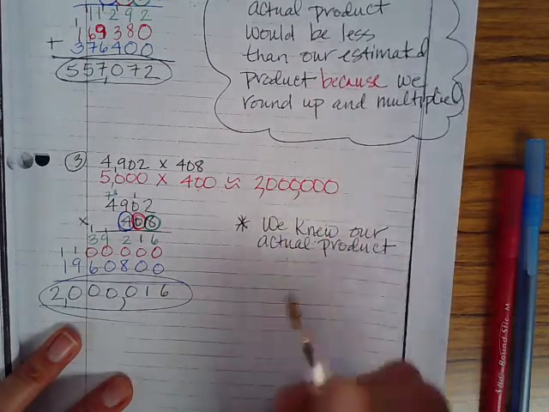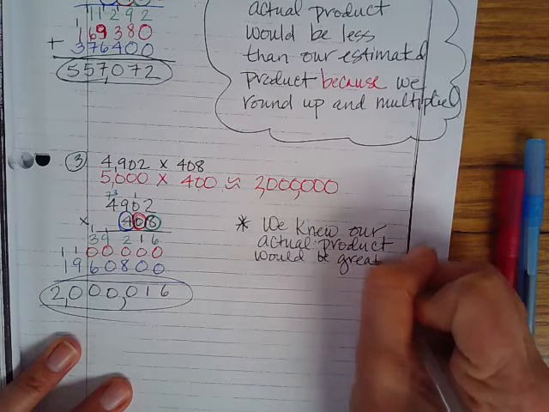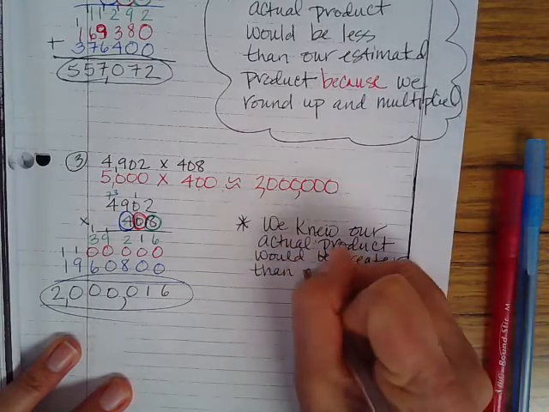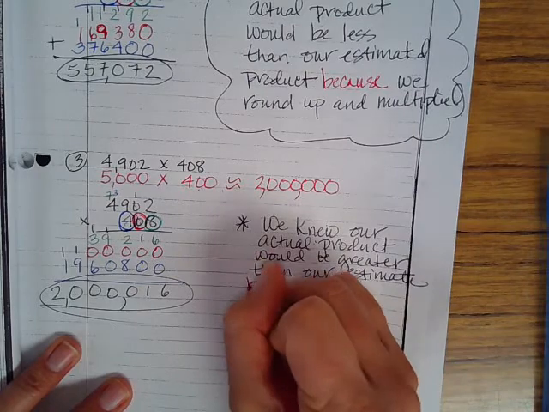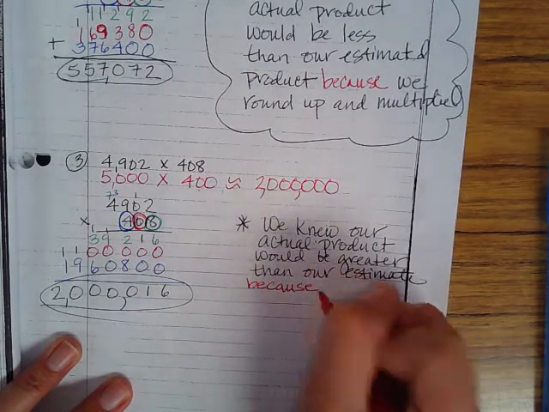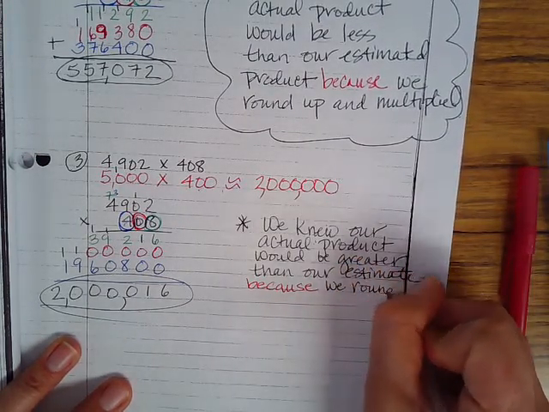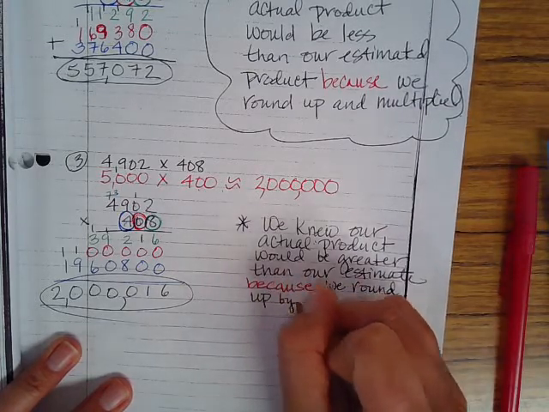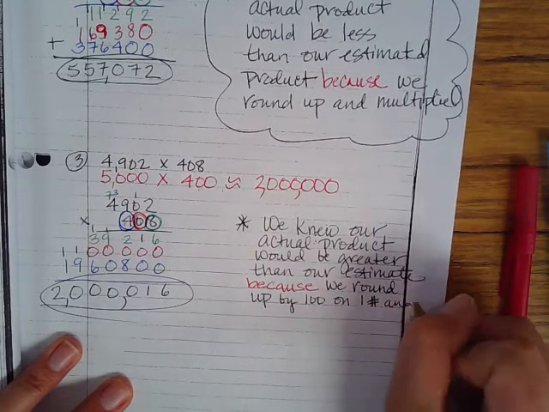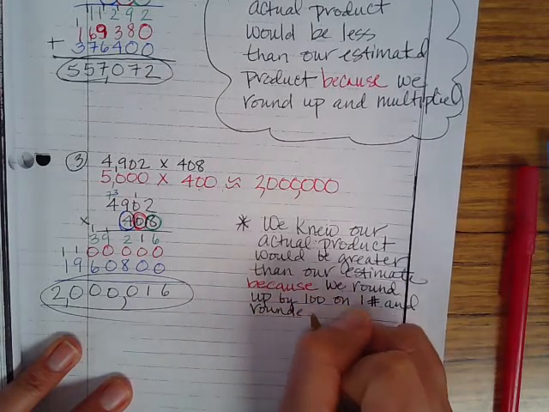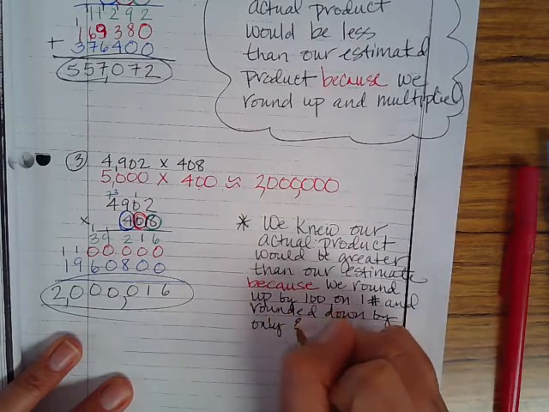We knew our actual product would be greater than our estimate because, don't forget to write the because, we rounded up by 100 on one number and rounded down by only 8 units.